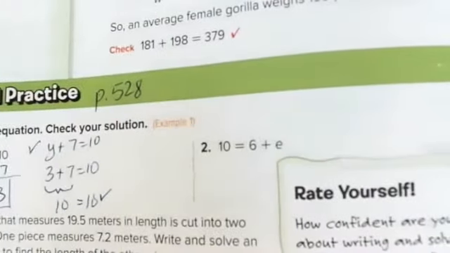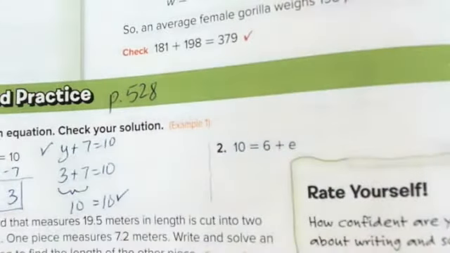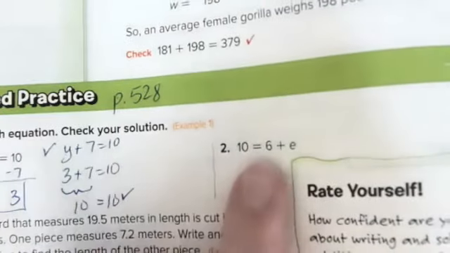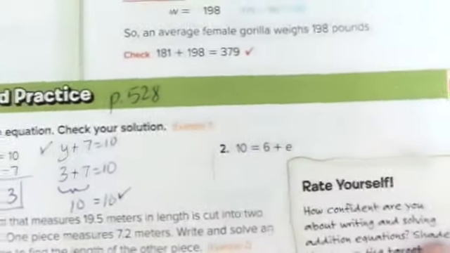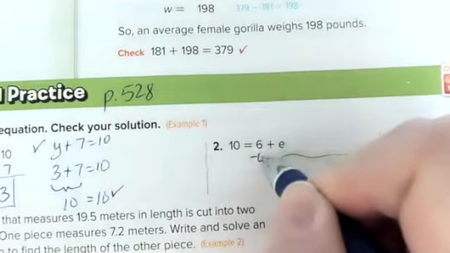Moving on to number 2, we have 10 equals 6 plus e. So we don't care what 6 plus e equals, we care what e equals. We don't want 6 plus e on the right-hand side. We want to isolate the variable e so that it's all by itself. So we do not want the 6 here. It is a positive 6. Okay, so in order to cancel out a positive 6, we need to subtract 6.